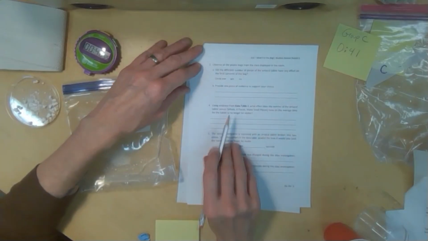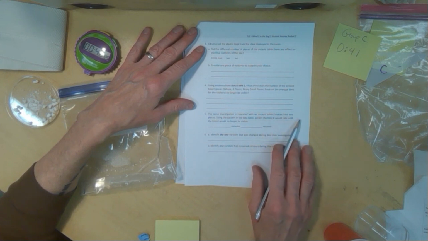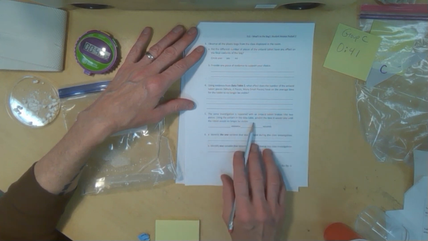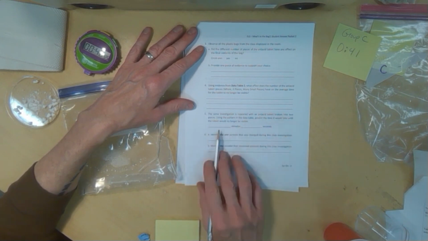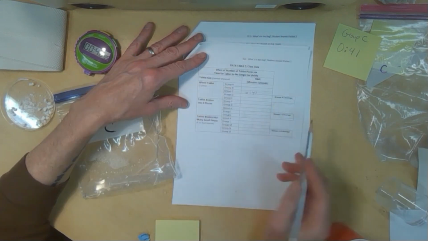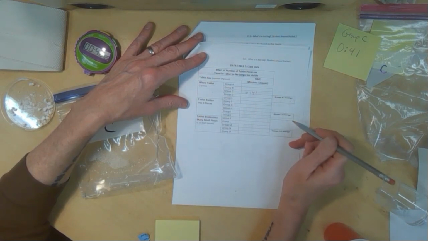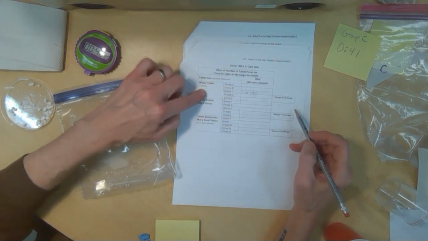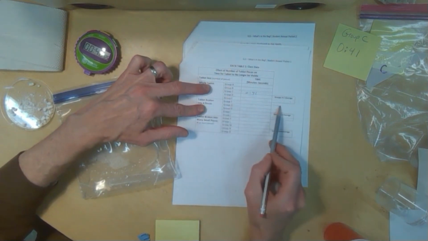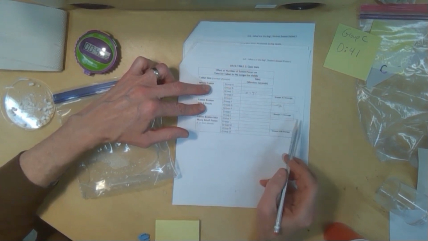Logical. Okay. Number 5, the same investigation is repeated with an antacid tablet broken into 2 pieces. Using the pattern in the data table, predict the time it would take until the tablet would no longer be visible. Minutes, seconds. What are they saying? If it says that this one dissolved more slowly than this one, and this one dissolved more slowly than this one, they're saying, okay, this was 1 piece, 4 pieces. What if you had a group in between that was 2 pieces?